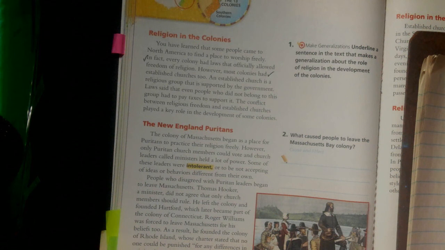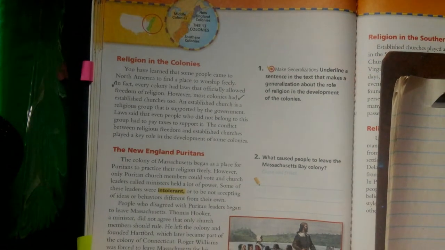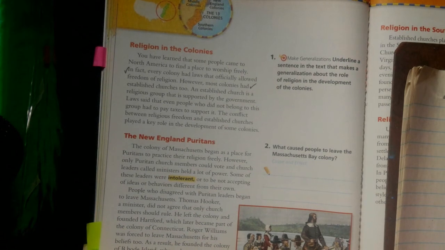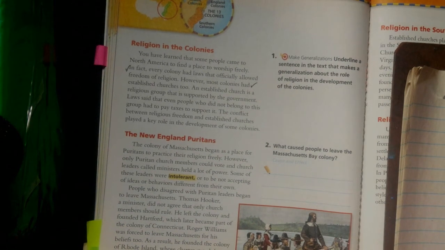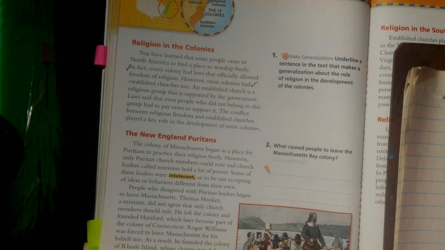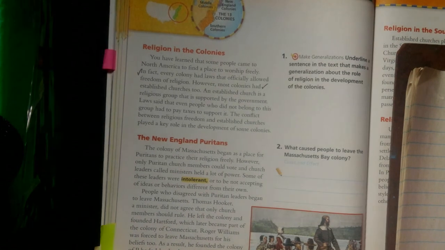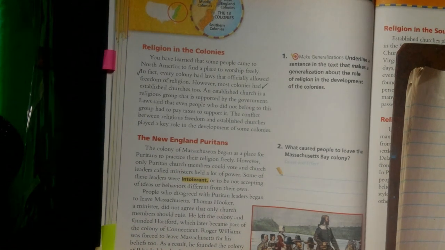Right, so they're saying that the government had to pay for the churches to make sure the churches survived. The New England Puritans. The colony of Massachusetts began as a place for Puritans to practice their religion freely. However, only Puritan church members could vote, and church leaders called ministers held a lot of power.